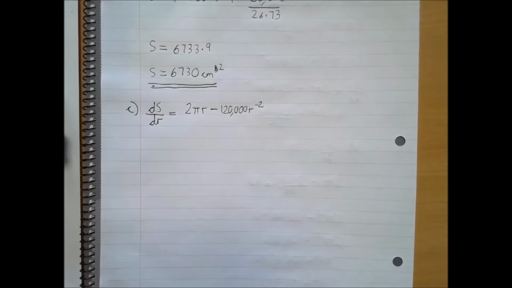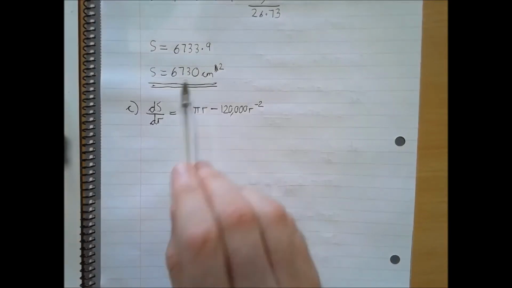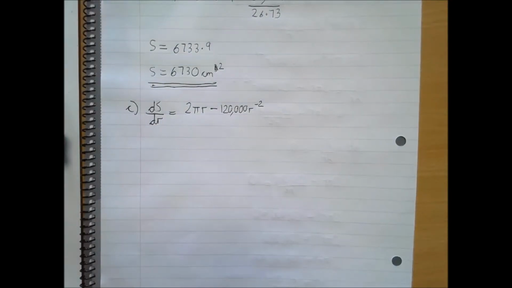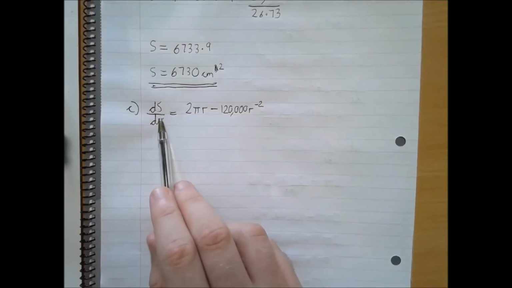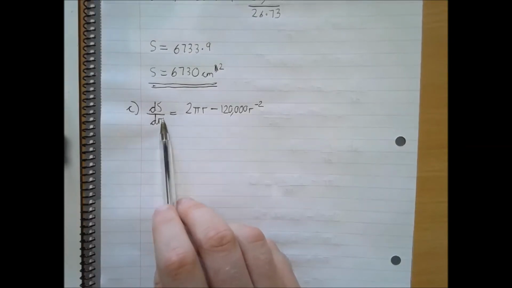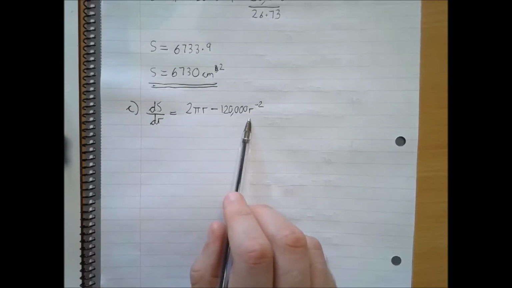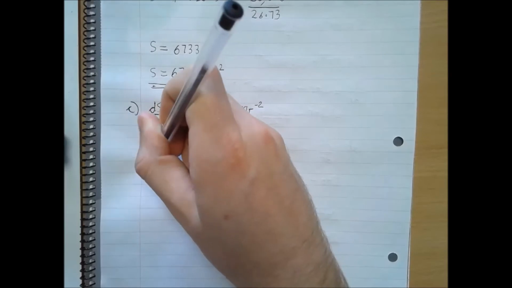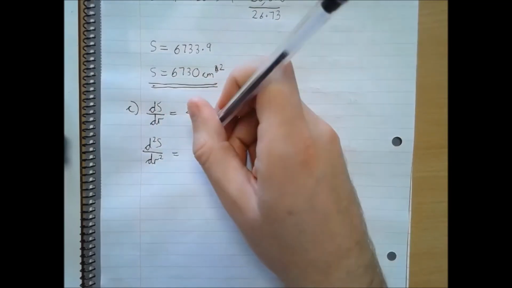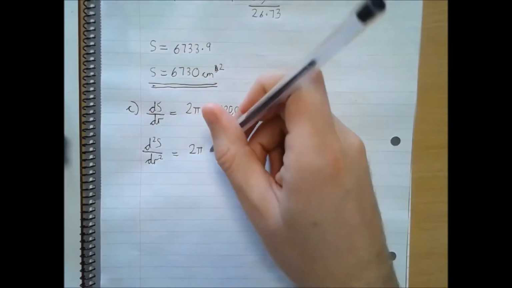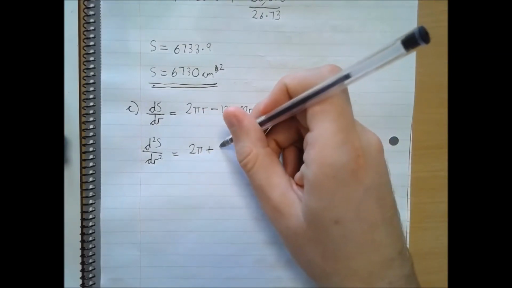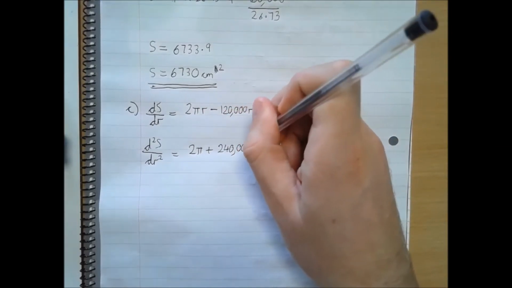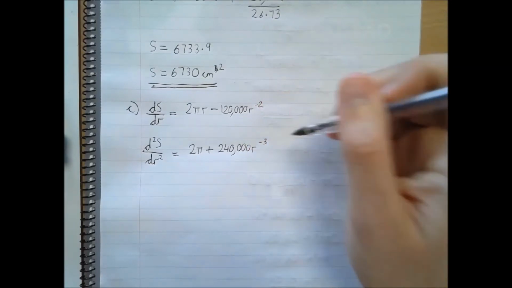Okay, so part C, we need to verify that the answer we attained for part B is a minimum. In order to do this in differentiation, we need the second derivative. We got our first derivative from part B, which was ds over dr, which was 2 pi r minus 120,000 r to the minus 2. So we differentiate this again. We have 2 pi plus 240,000 r to the minus 3, like that.